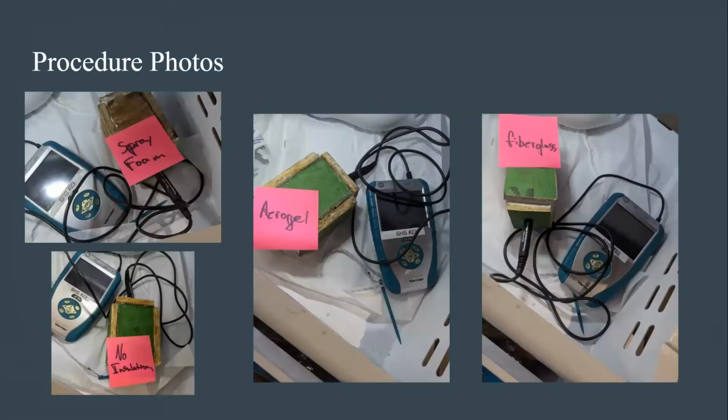So here are some of the procedure photos. You can see how they're all photos done in the freezer, and the boxes connected to the LabQuest, which is like the gray and blue computer, and there's sticky notes to label which insulation is in which box.